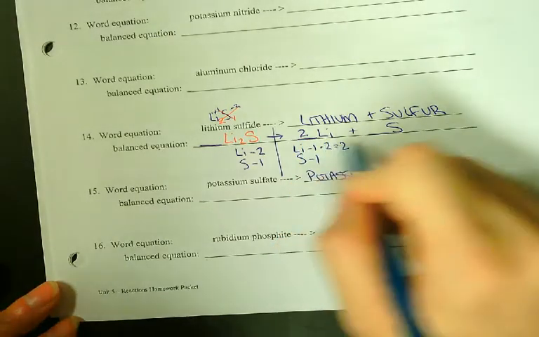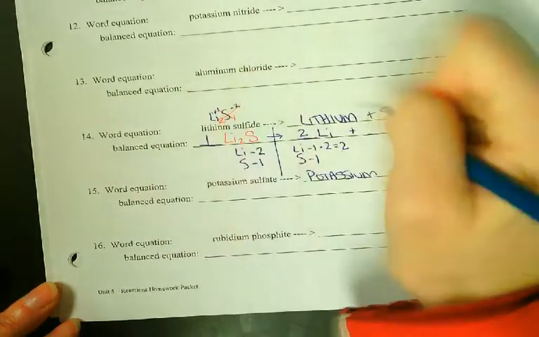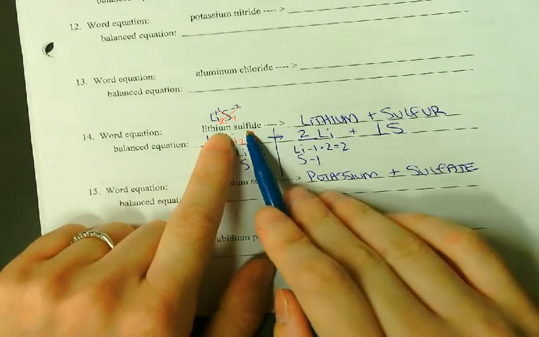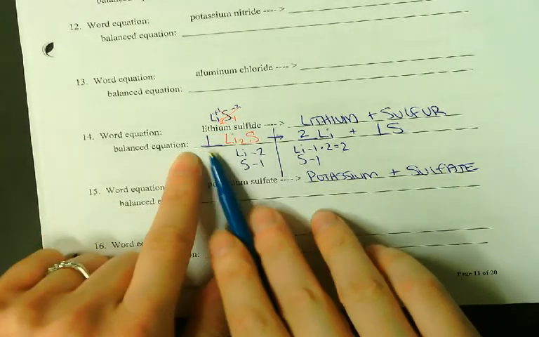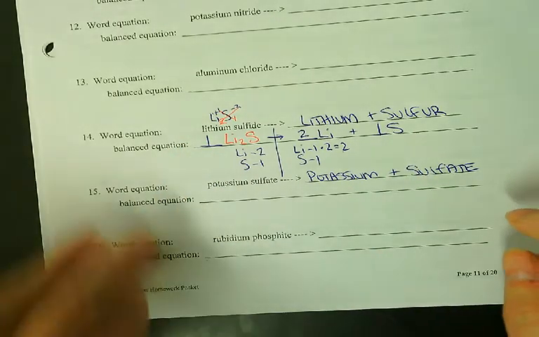It only changes lithium. And I've got 2 and 2 lithium, 1 and 1 sulfur, so I'm done. 1 to 2 to 1. So you just figured out that lithium sulfide decomposes according to this balanced chemical equation. That's good chemistry, y'all. Real exciting.